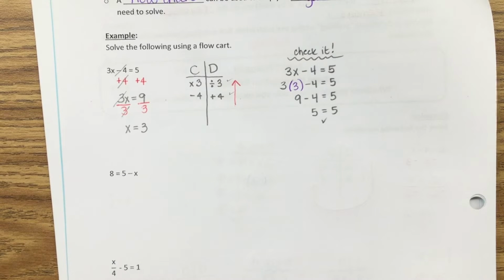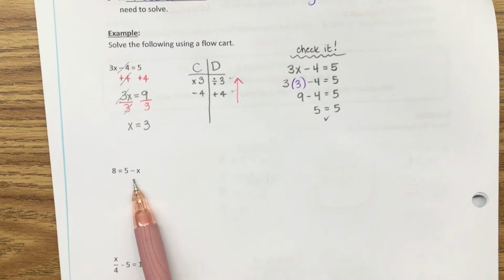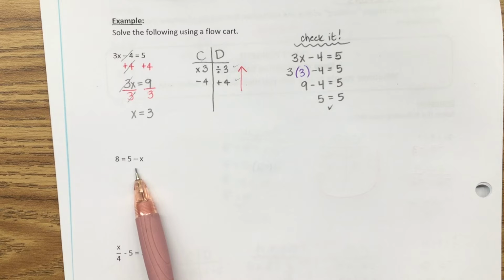Okay, I want you to try the next two. But I want to point out something. Okay, this one right here, it has a negative x. There's a couple ways that you can solve that. Okay, whichever way you do it, you'll be able to know if you got it right. Okay, because we'll just check our answer. Okay, but just pay attention because you might be like, oh, that looks weird. That's okay. You can either move x to the other side so you have a positive x, or you'll just have an extra step. Okay, so give it a try.